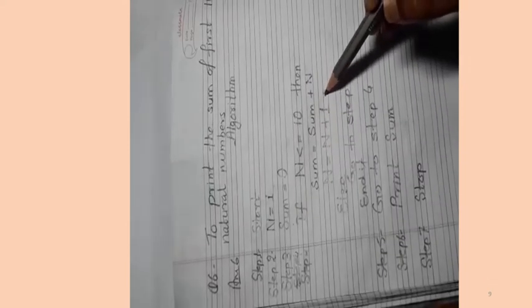So after n is equal to n plus 1, it will come out of the if statement and jump to step number 5. Step number 5 says go to step 4. So I will go to step 4. Now see here, a loop is being created. A cycle is being created here.